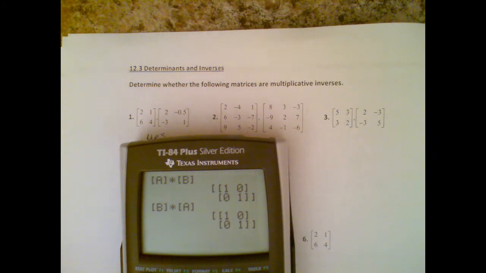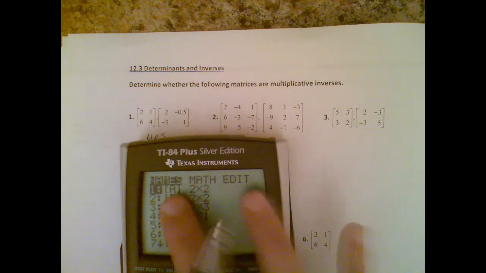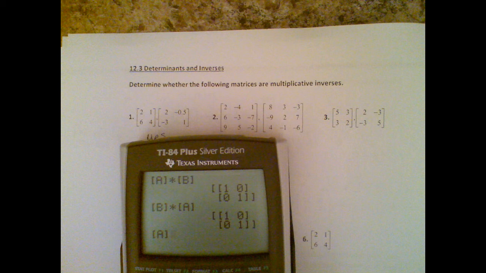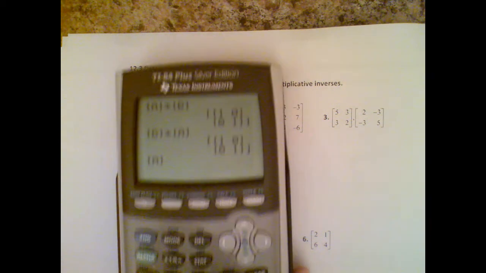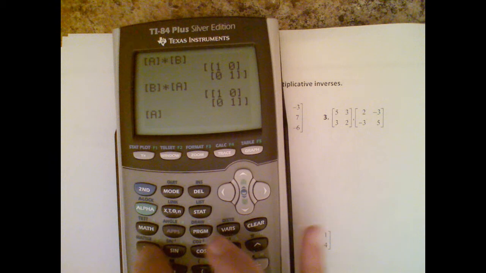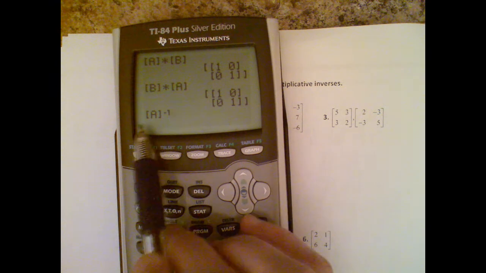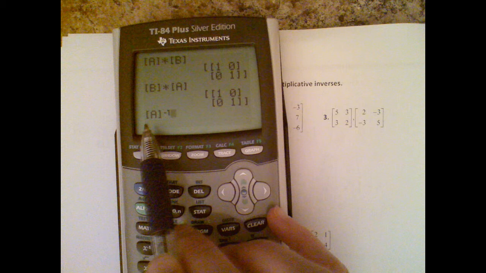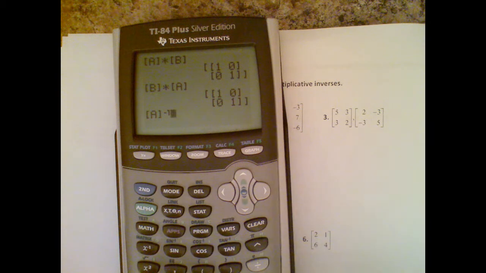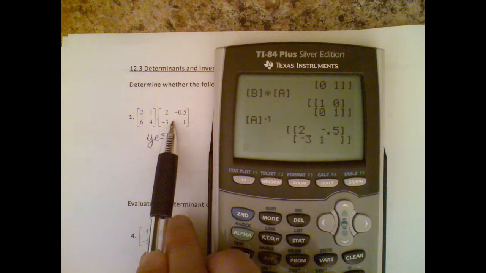Now, another way that you can do this is if we bring up matrix A, if we go to this X to the -1 button, which is the fourth one down, we just click on that. That means the inverse of matrix A. So if we wanted to solve for the inverse of matrix A, we can then click enter. And then notice we get this second matrix.